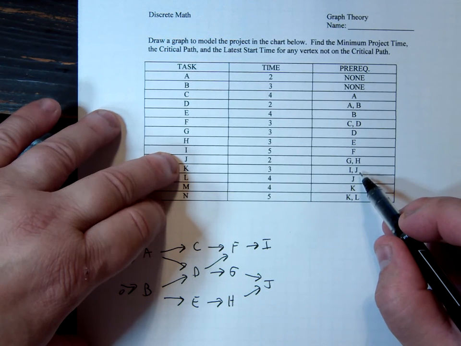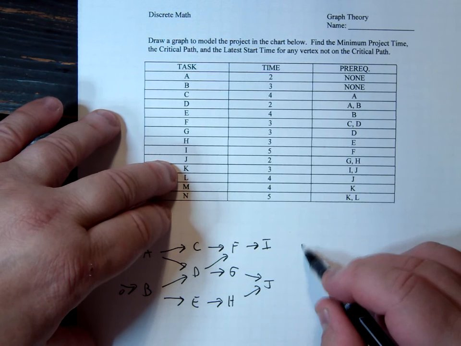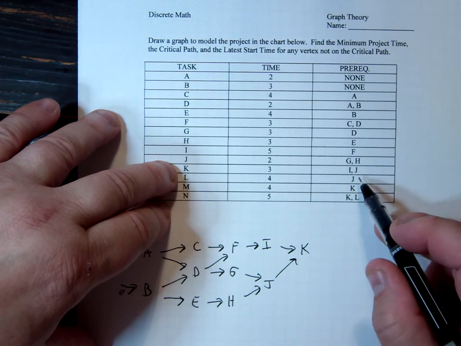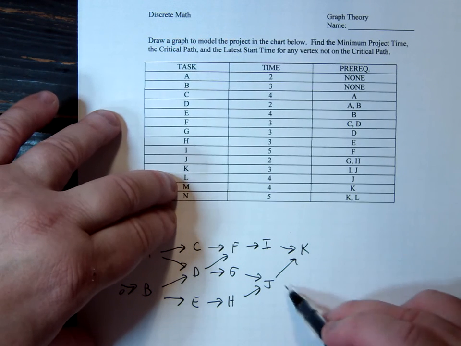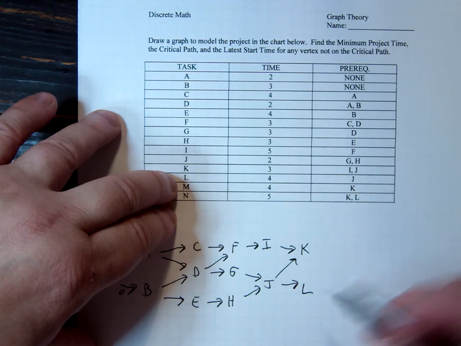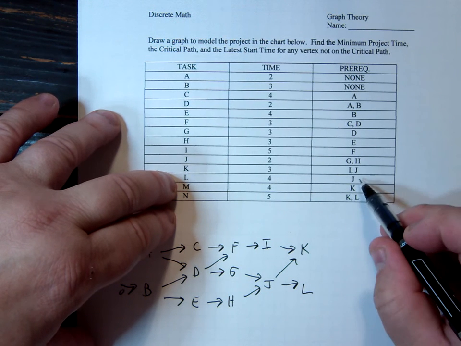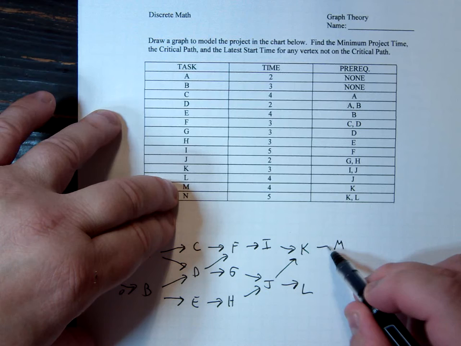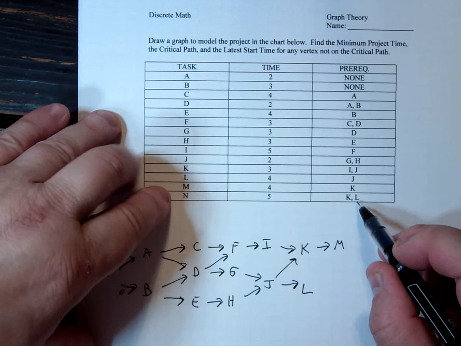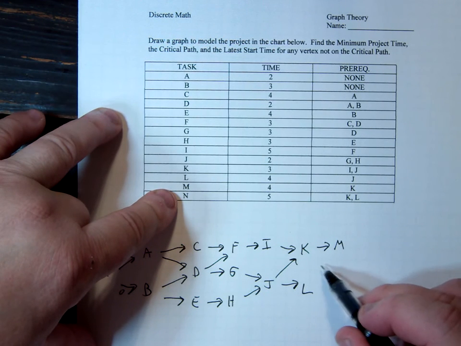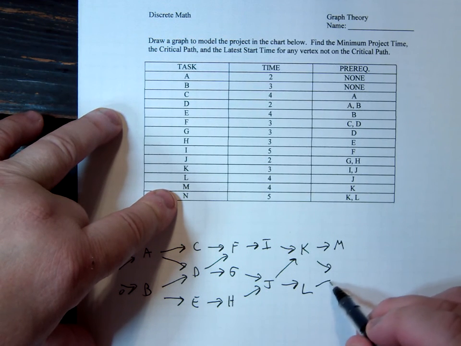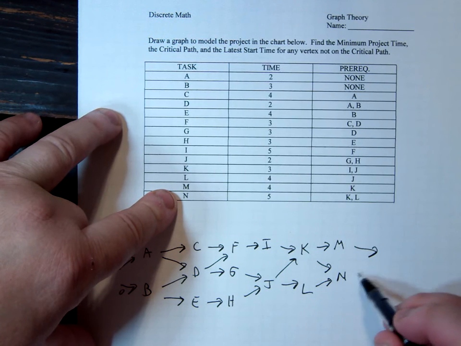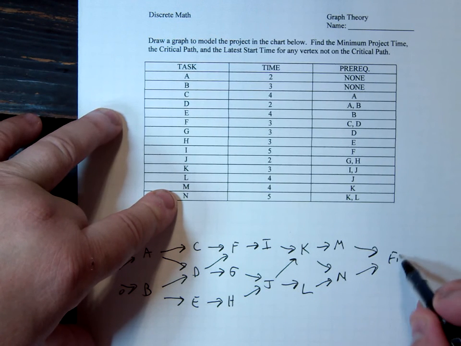Once I and J are done, you can do K. Once J is done, you can do L. Once K is done, you can do M. And once K and L are done, you can do N. And then those go to the finish.